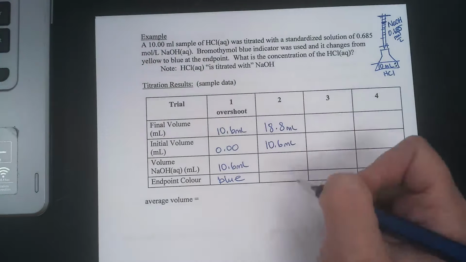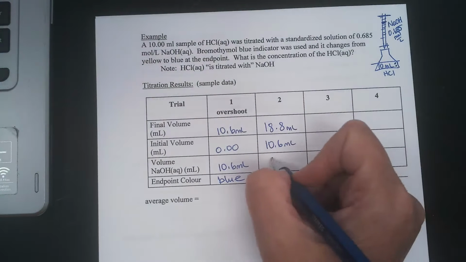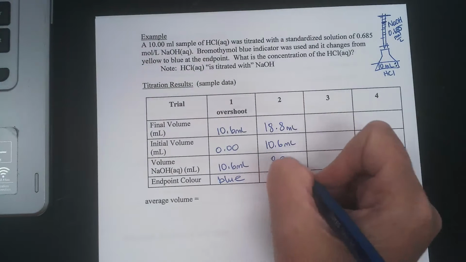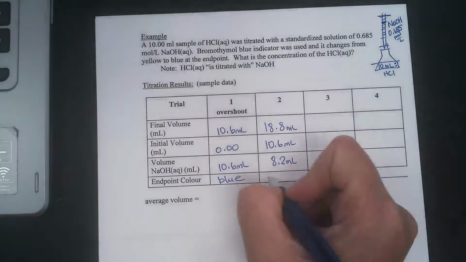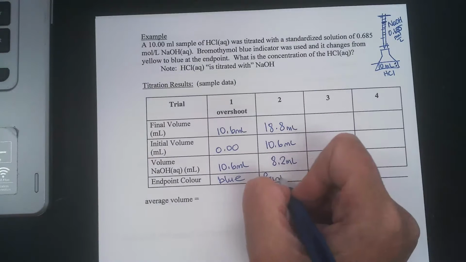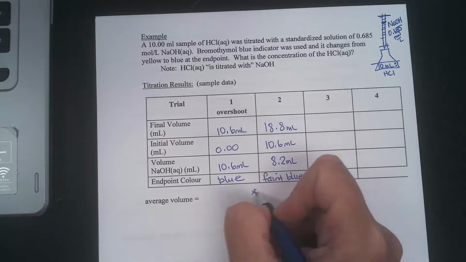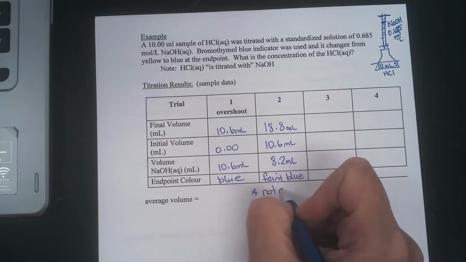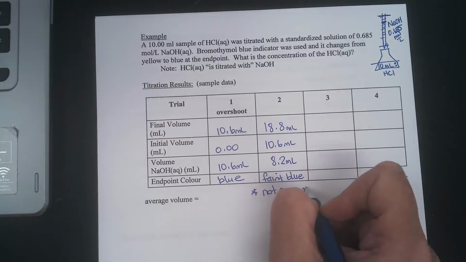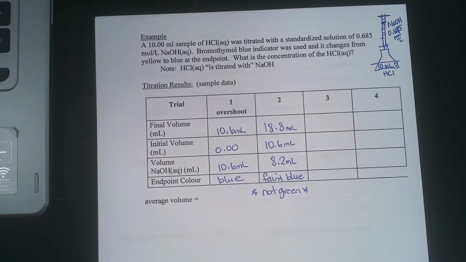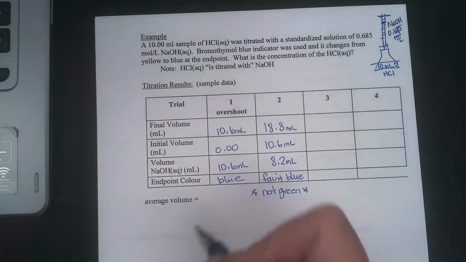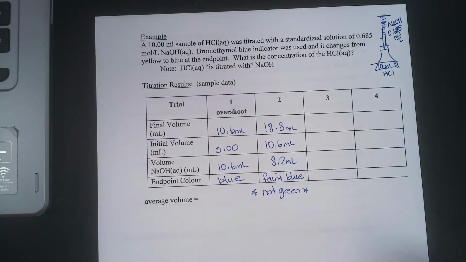My volume of sodium hydroxide that I added is 8.2 milliliters. And this is a very faint blue. It's not green. It's very important that you recognize that we didn't stop when it went green, but it's not a real dark blue like what we got here. They're not 0.2 milliliters apart.